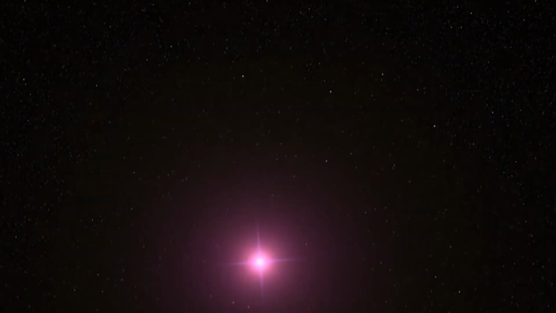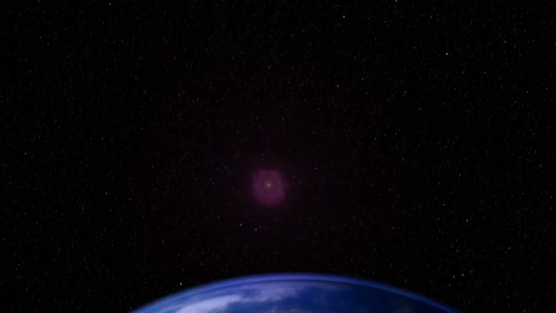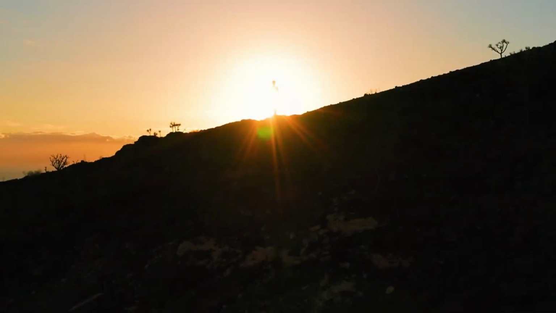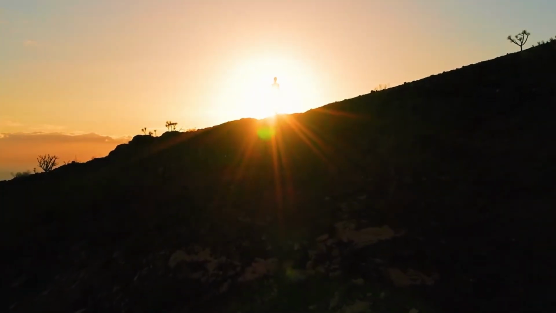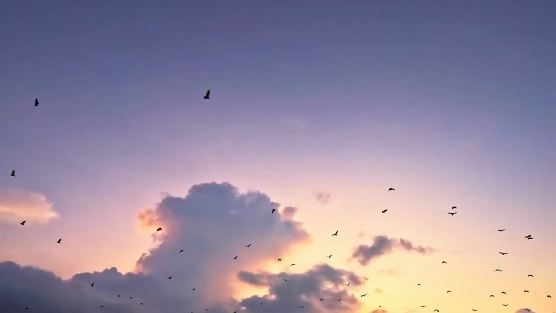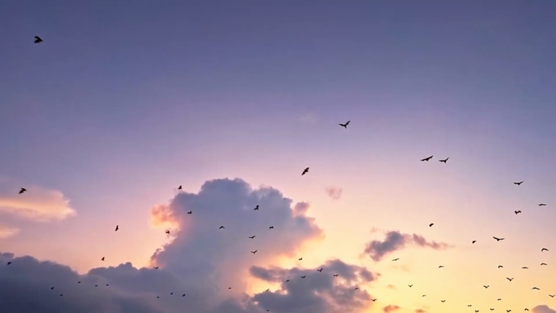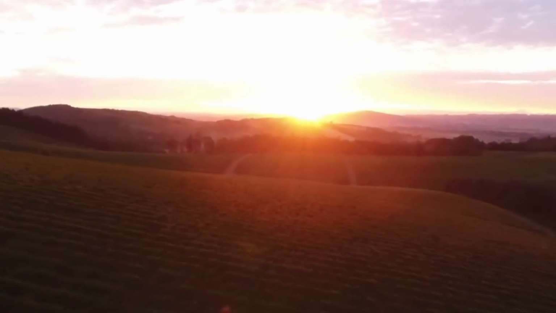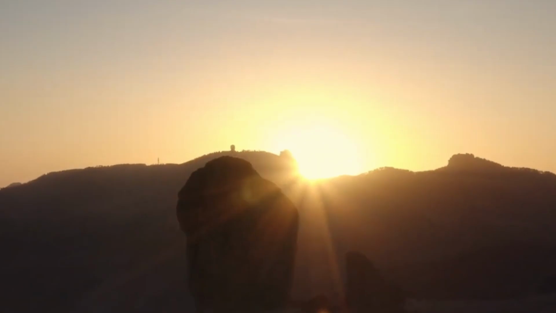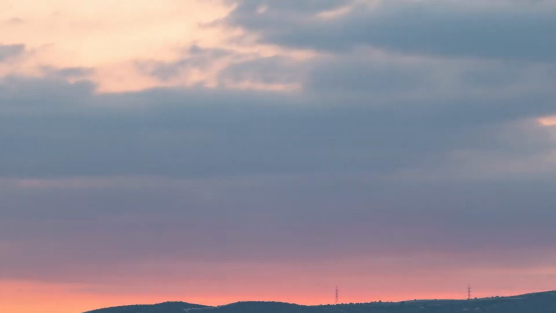But this balance is not permanent. Over the next 5 billion years, the Sun will continue to burn through its hydrogen fuel. Eventually, the core will become dominated by helium, an inert residue that cannot sustain fusion under the existing conditions. When that moment arrives, the equilibrium will break. Gravity will once again take control, compressing the core further.